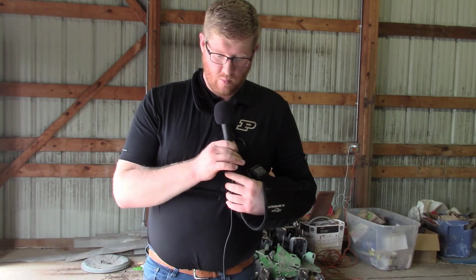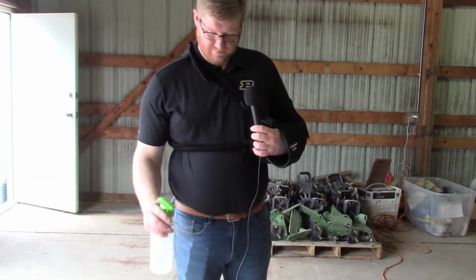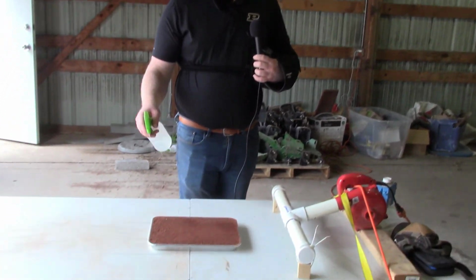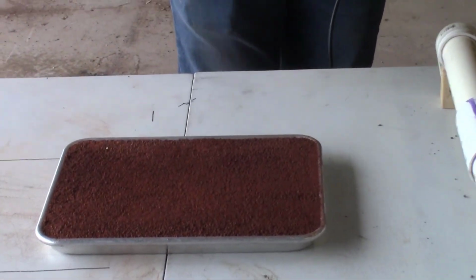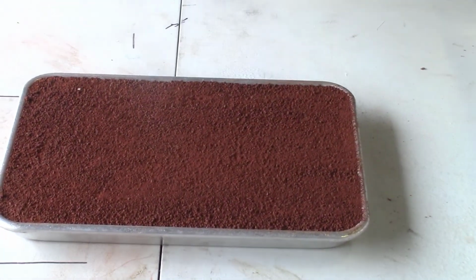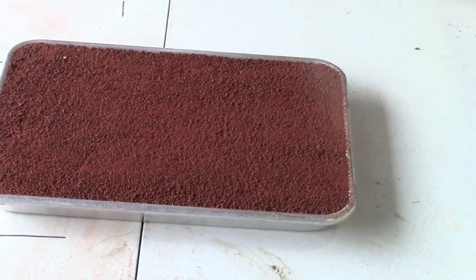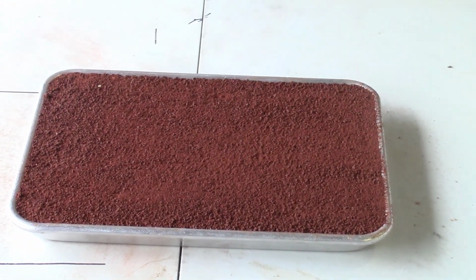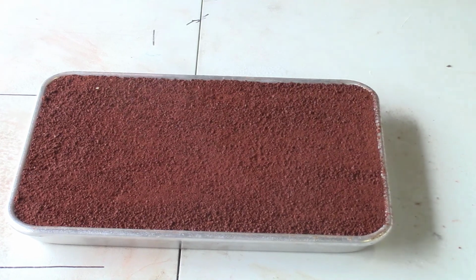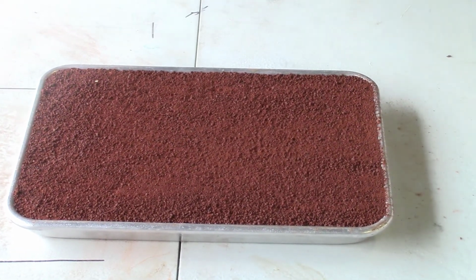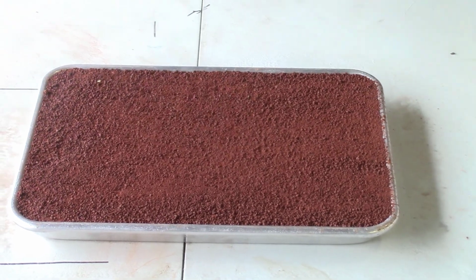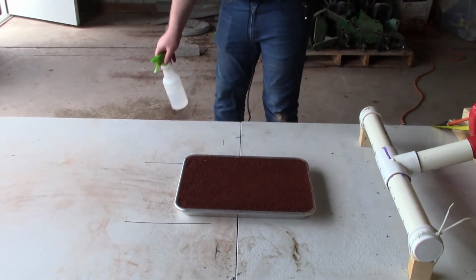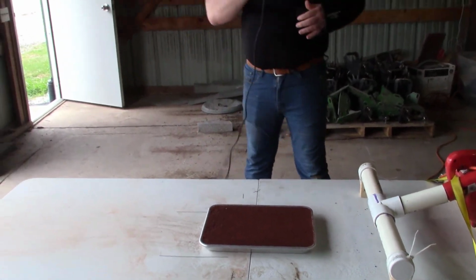So I'm going to go ahead and wet the soil. Okay, so we've evenly wet the surface of the soil.